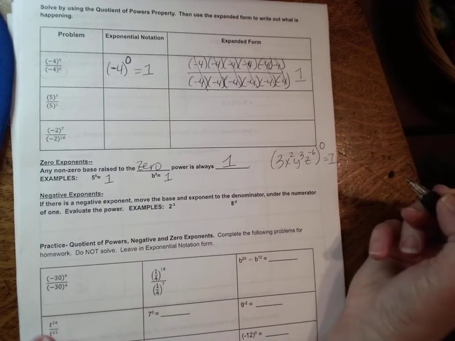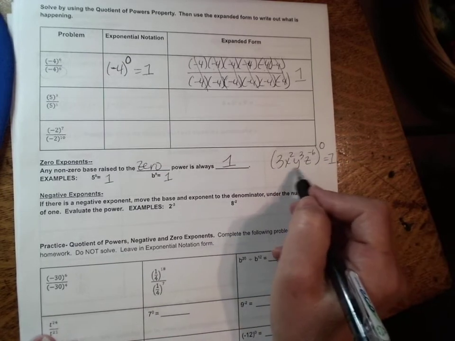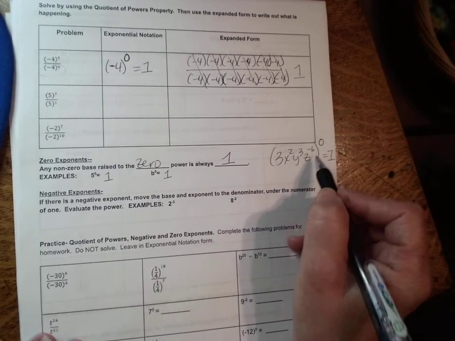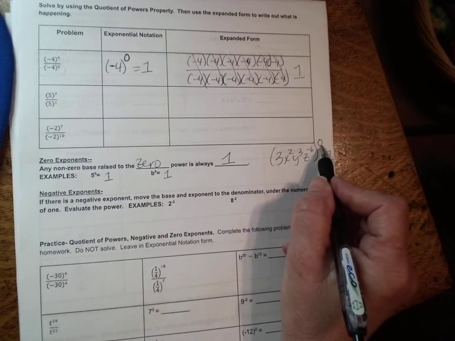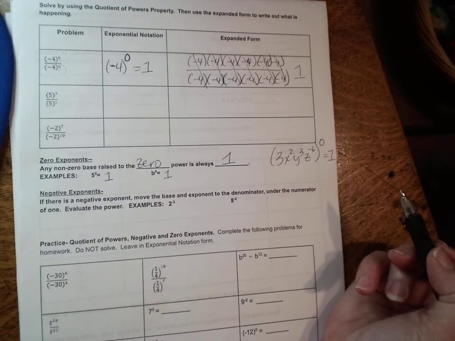Now, we're not going to get into variables this year. Next year you will. So don't freak out about that. But if it looks like a crazy problem, it's all raised to 0 no matter what. Okay? So it's the 0 power.